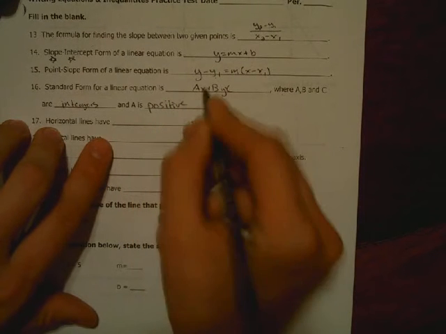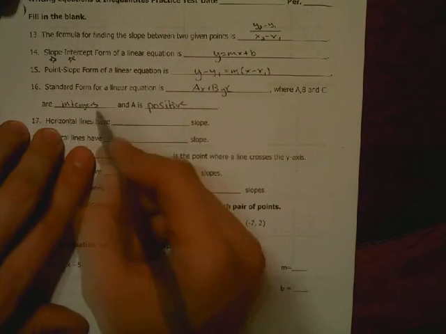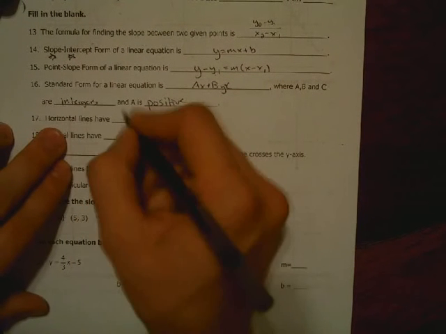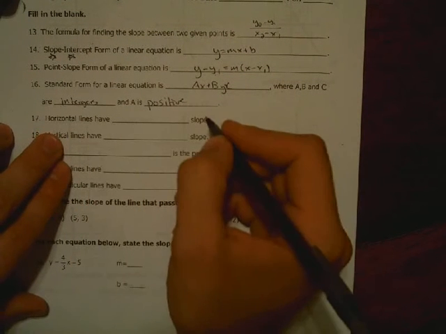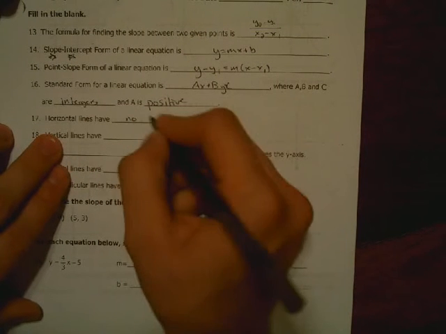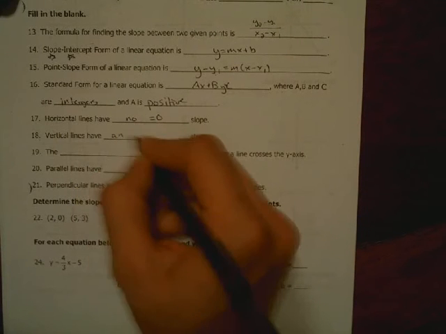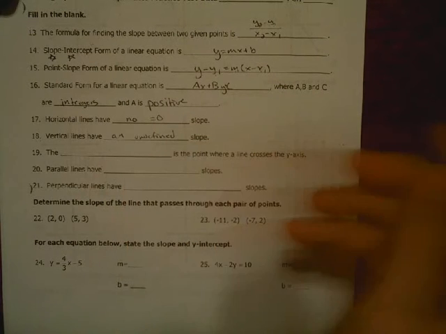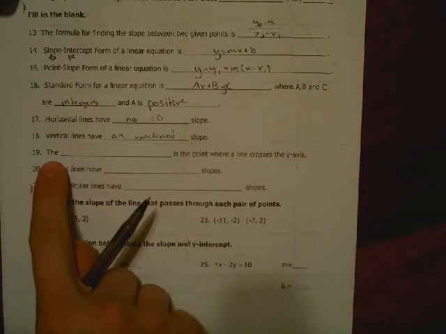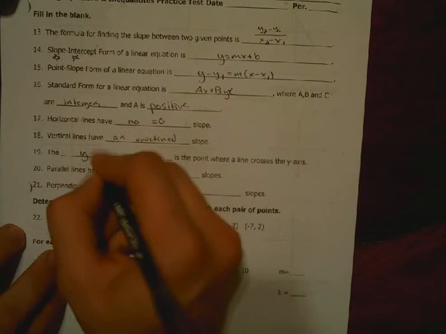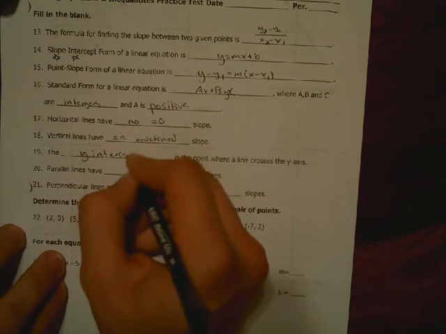So it must be in this form. You must have whole numbers, and x must be positive. That's what this definition is saying. Horizontal lines have no slope, or you could say equal to 0. Vertical lines have an undefined slope. These are verticals. So the blank is the point at which the line crosses the y-axis. This is y-intercept. It intercepts the y-axis.